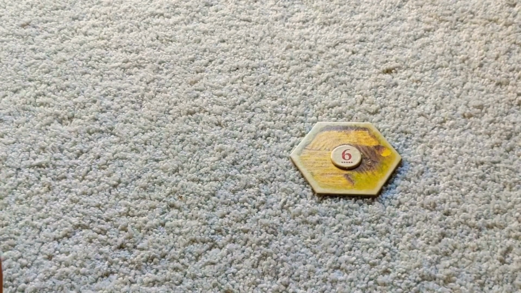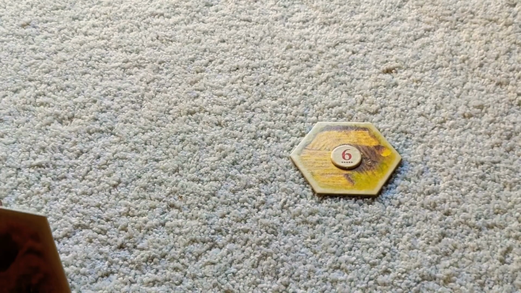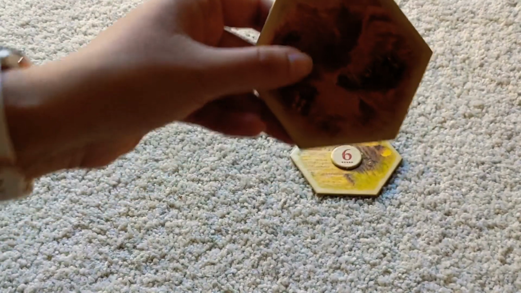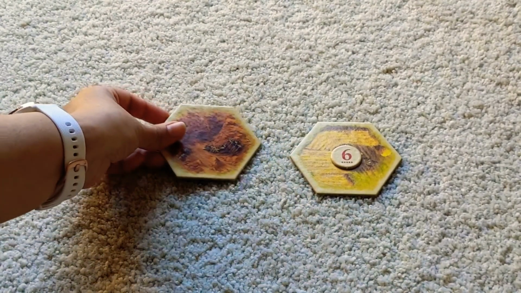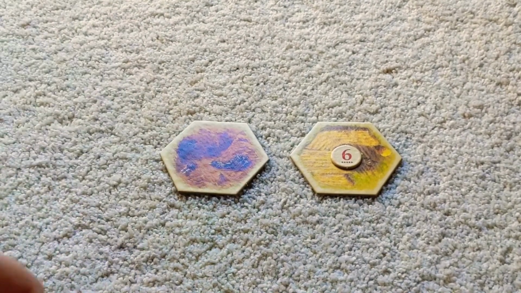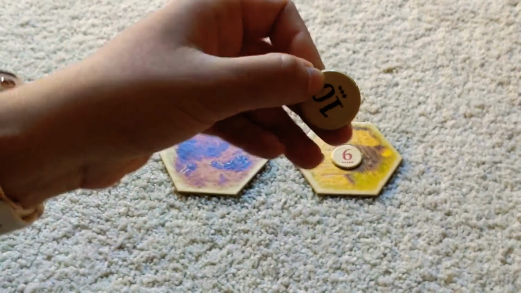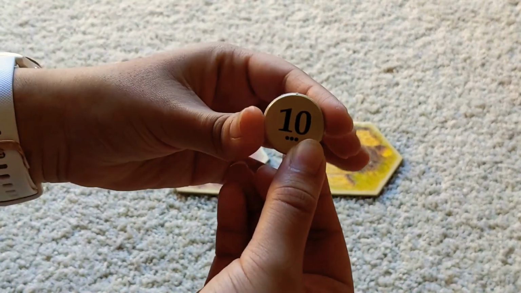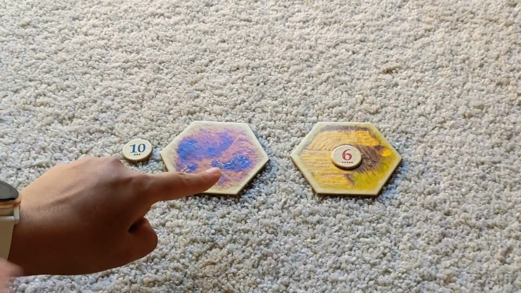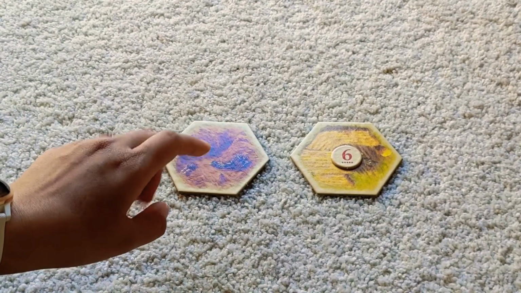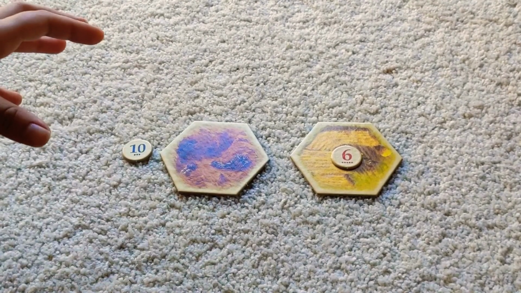Okay, so the next value I want to insert would be a brick. Okay, the brick, I think if I leave it here you can see it better. Yep, and the key which is associated with that is the number 10. So 10 is pointing to the brick resource and the 6 is pointing to the hay resource.